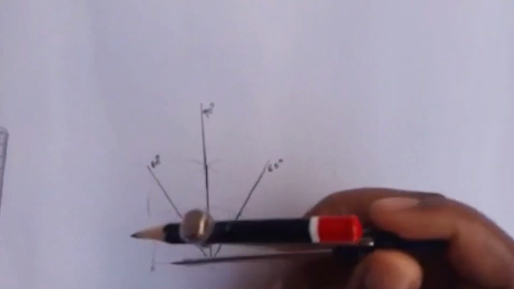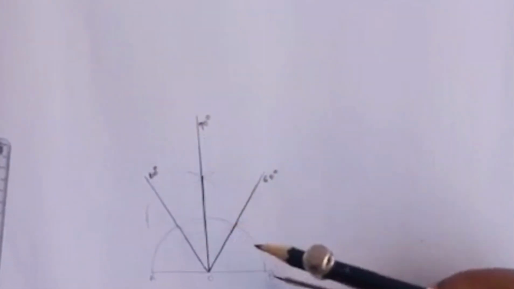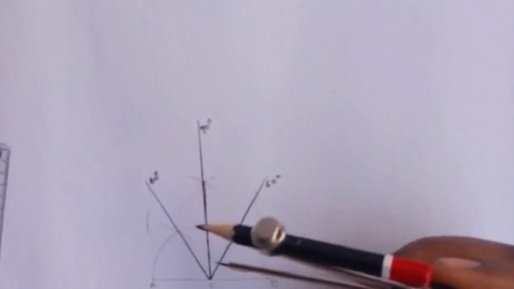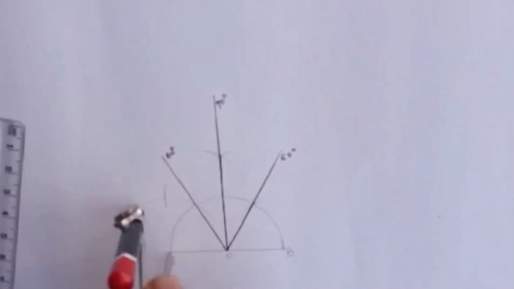Now from this line here that is 90 degrees, you make a small arc, and then half of 90 degrees is at point A. It could also be at point B, but let's work here. Let's work with this angle. You can work with any side that you want. So now I've placed my compass needle here and I've marked a small arc. I'll put my compass needle right here again on point A and I'll mark another arc.